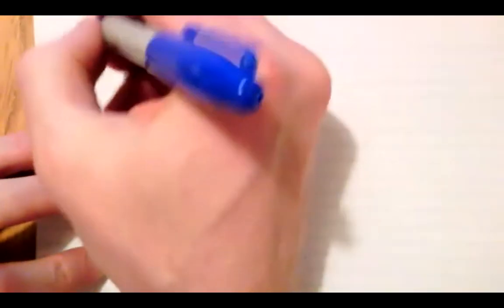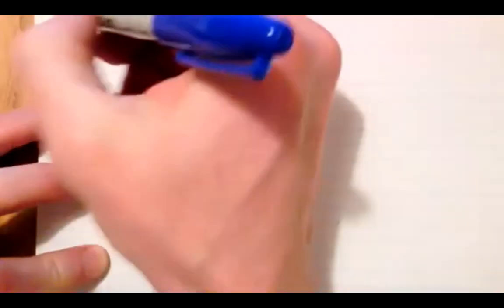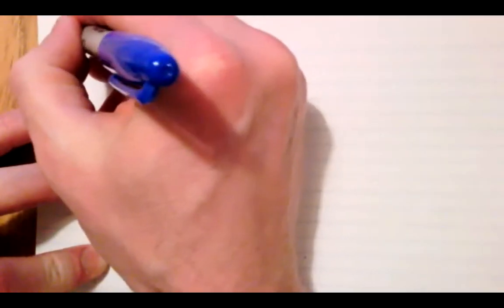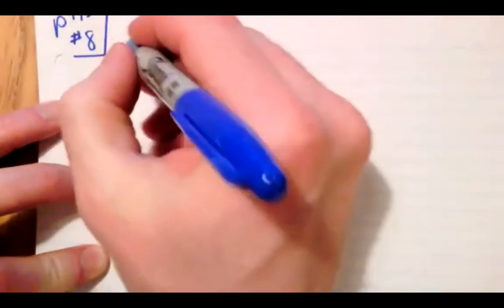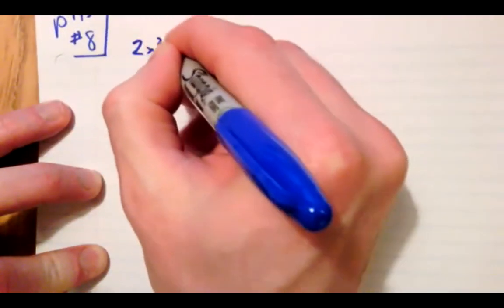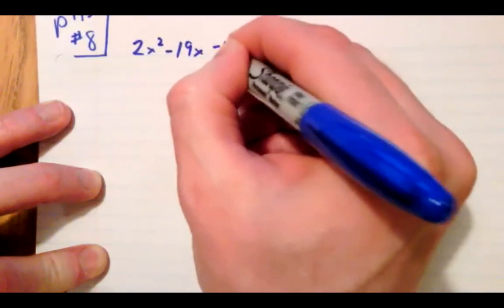Oh, this marker goes to the paper. That's too bad. Anyways, number 8. So this is page 143, numero 8. I like to speak a little bit of Spanish when I'm teaching. So 2x squared minus 19x minus 10.